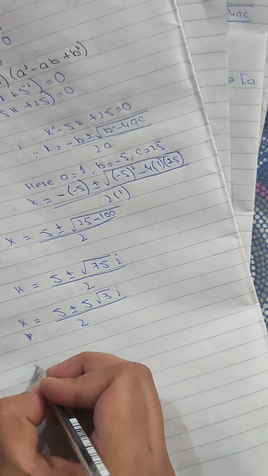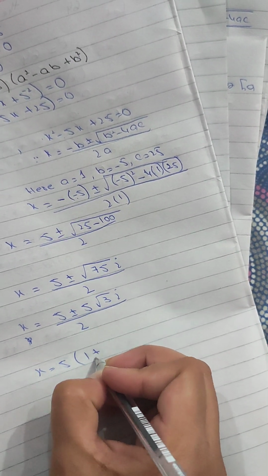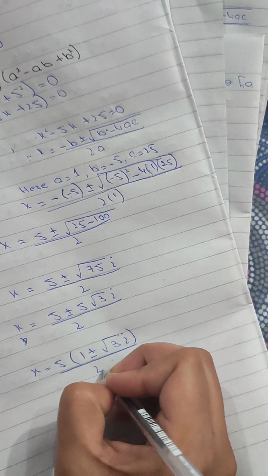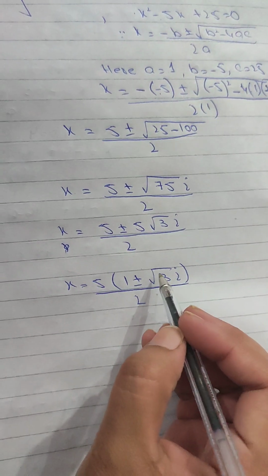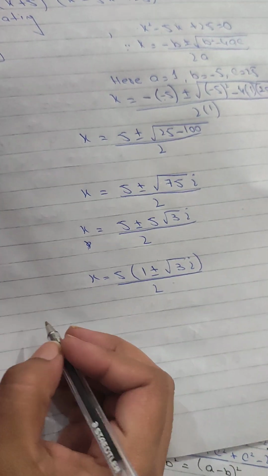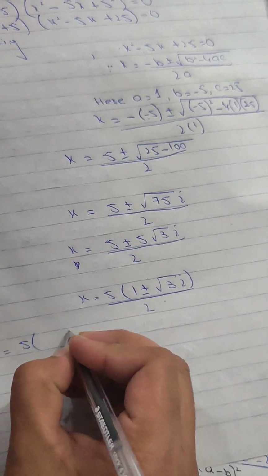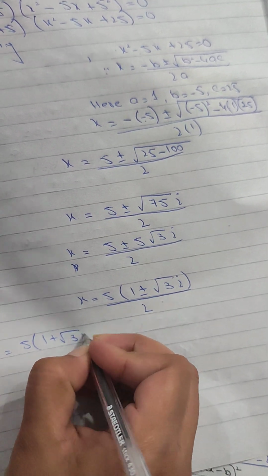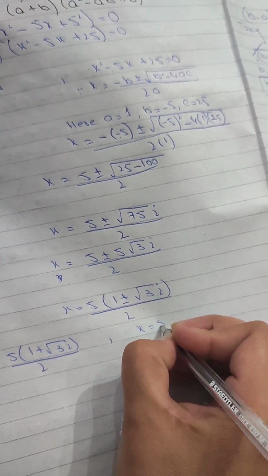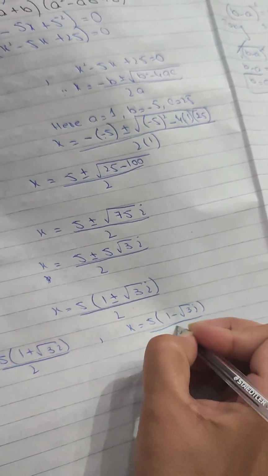If we take 5 common, it will be 1 plus minus root 3 iota upon 2. Now you can see we got two answers from here, one with plus and one with minus. So let's write it individually. So it will be 5 times 1 plus root 3 iota upon 2. Another is 1 minus root 3 iota upon 2.